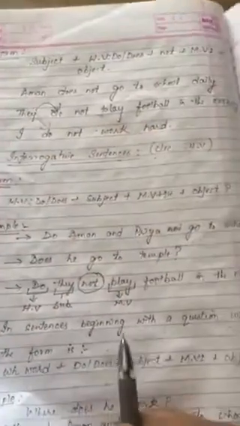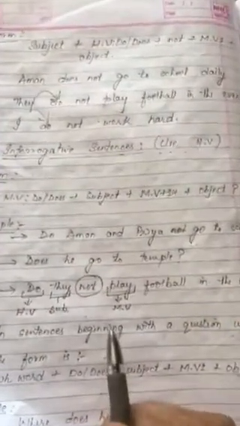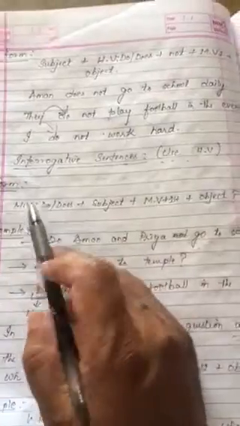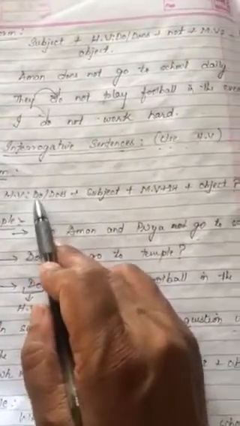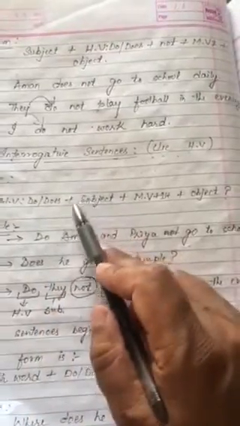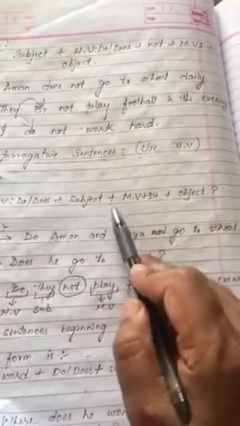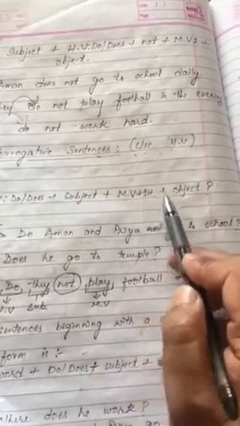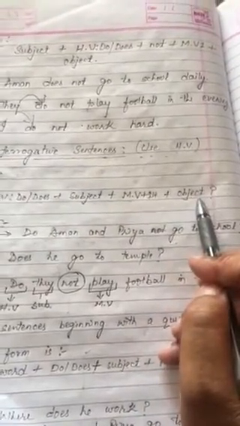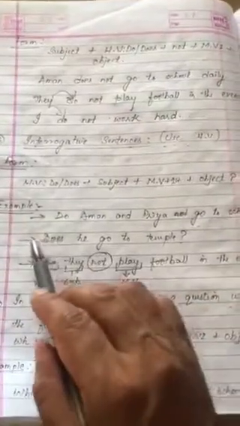Now see the structure, the form, of the interrogative sentences. First we have to write the helping verb, that is do or does, plus subject, then main verb V1, then object. See the examples I have written here.